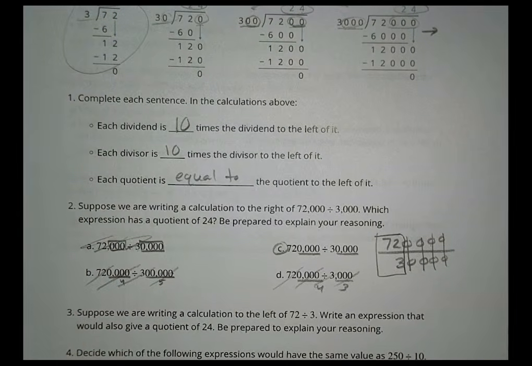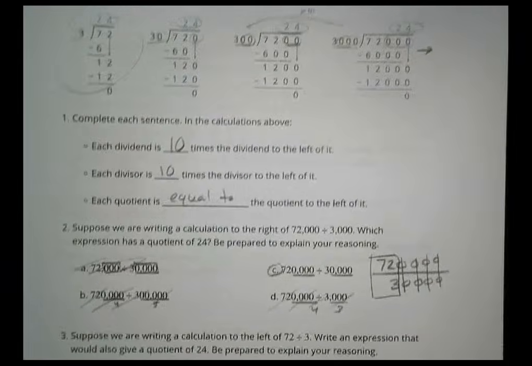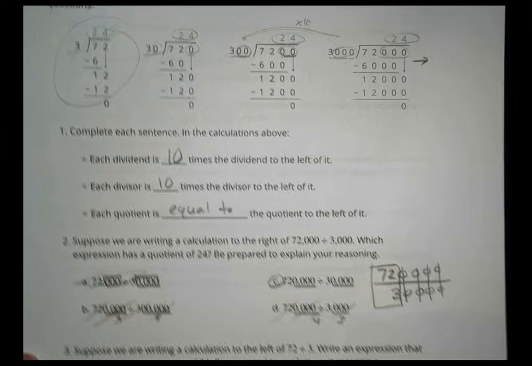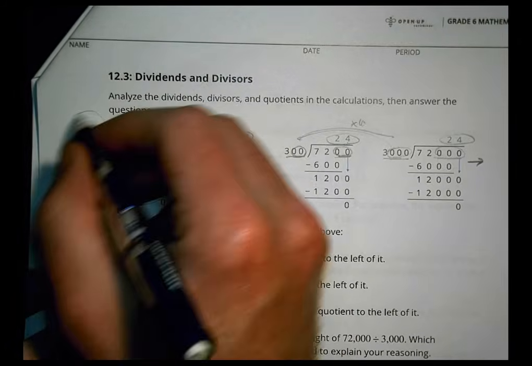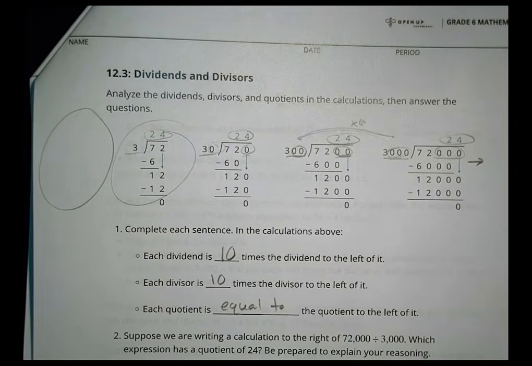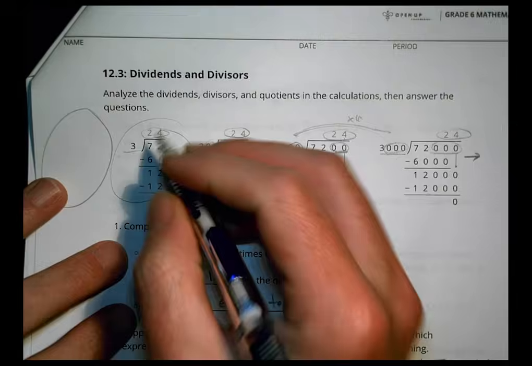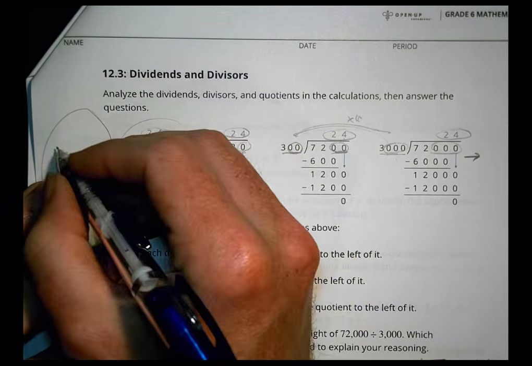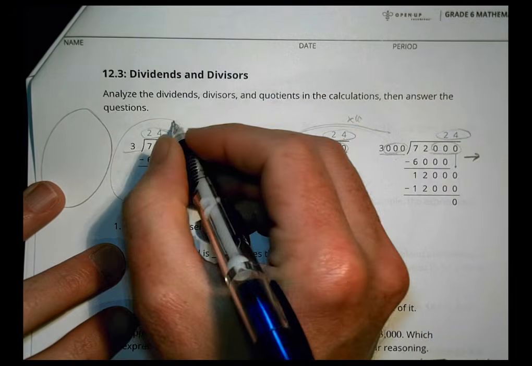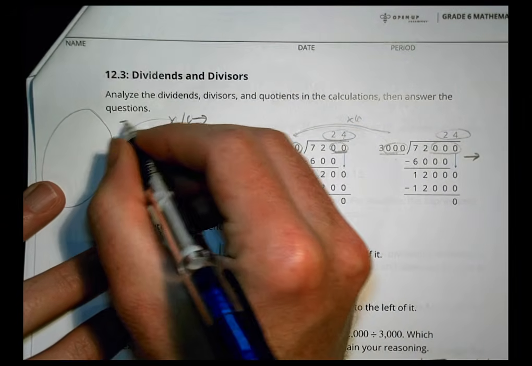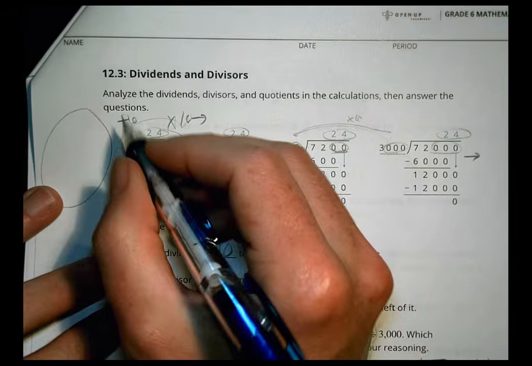Okay? Suppose you write a calculation to the left of 72 divided by 3. So we're going to write it over here. We wrote one there. Write an expression that would also give a quotient of 24. If we're moving to the left, then instead of multiplying by 10, we would divide by 10. Multiplying by 10 was this way. To go this way, we're going to divide by 10. So what would 3 divided by 10 be?